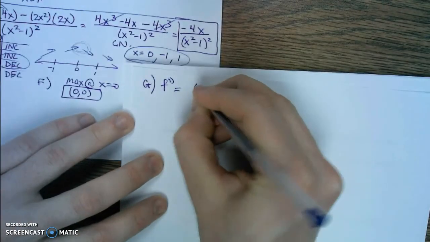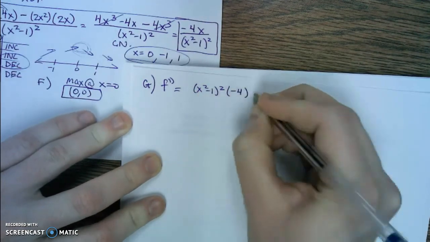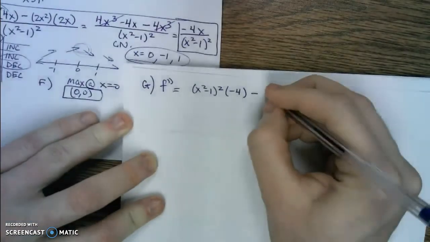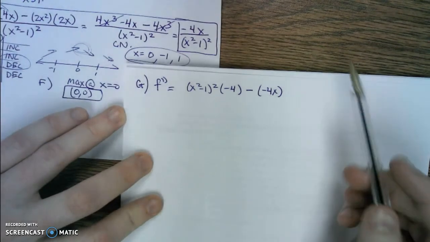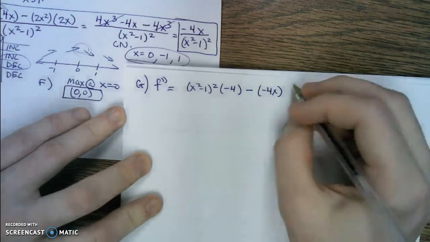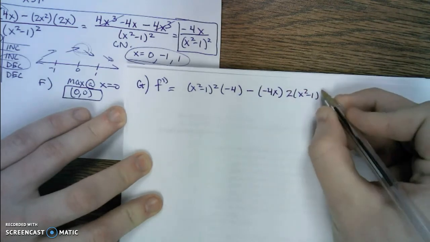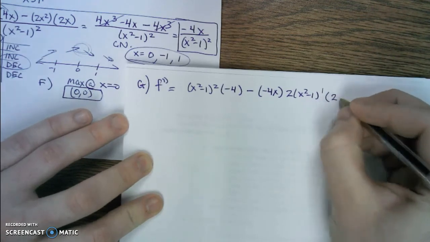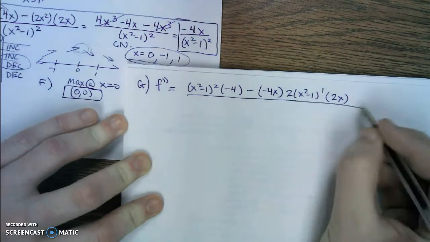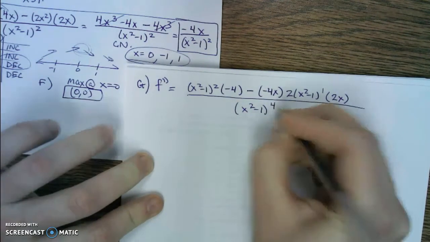So my second derivative is low d high, which would be negative 4, minus high d low. So now the bottom here is a chain. So we're going to have 2, leave the inside alone, and then take 1 away from the exponent is 1. And then we do times derivative of the inside, which is 2x. And then we square the bottom, which will now be to the 4th.